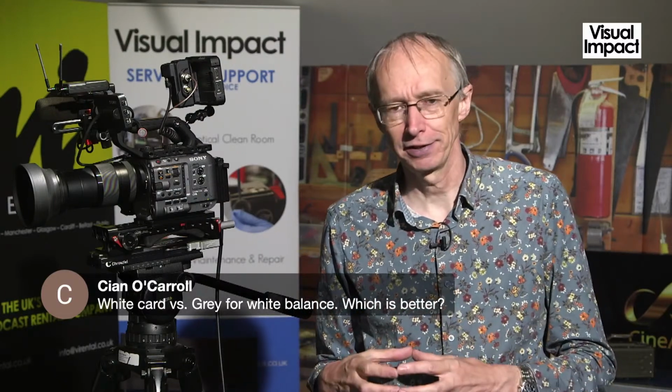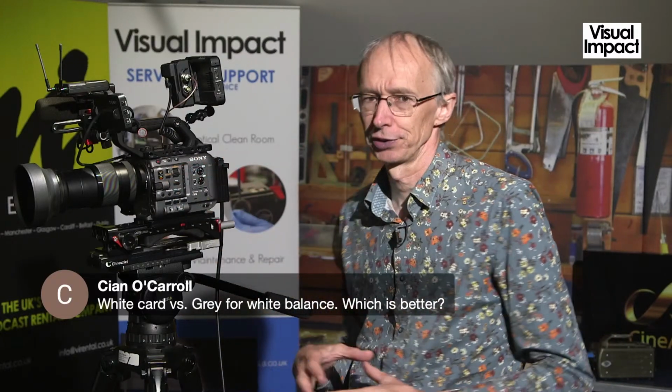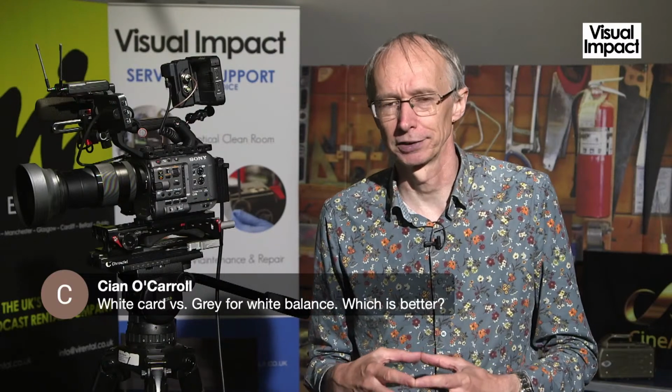But you can white balance off either. The results aren't greatly different unless you're overexposing. But then generally, if you're very overexposed, the camera will tell you anyway if you try and white balance and it's too overexposed. So I wouldn't worry too much about it, but gray card or white card both work very, very well.